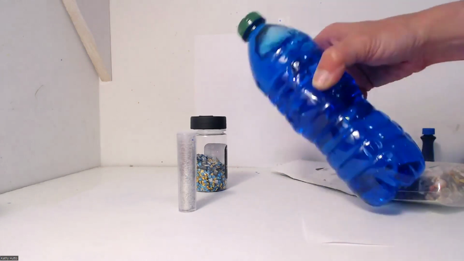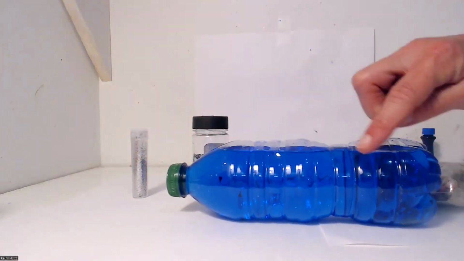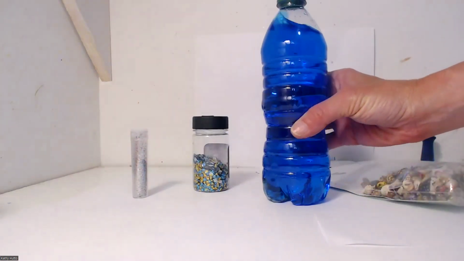So our art project for today was to make an ocean in a bottle. And if you have some fish stickers, you could add those too if you wanted to.